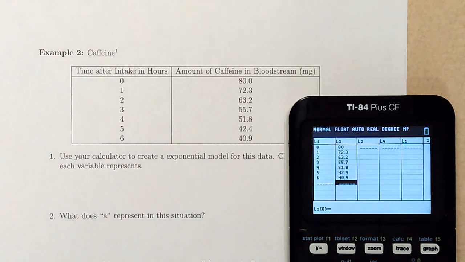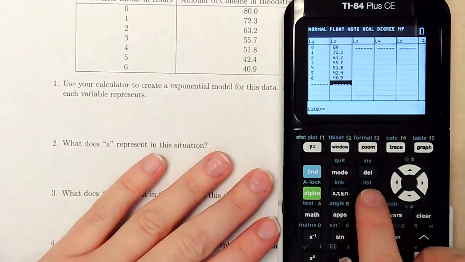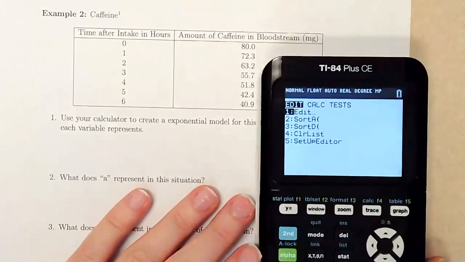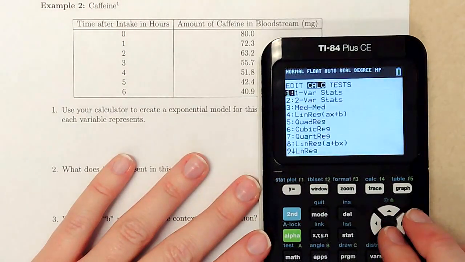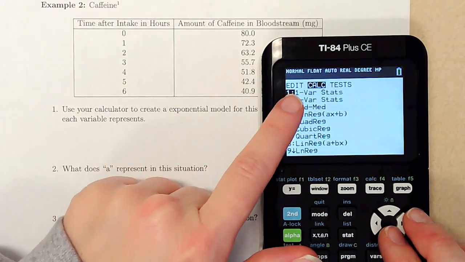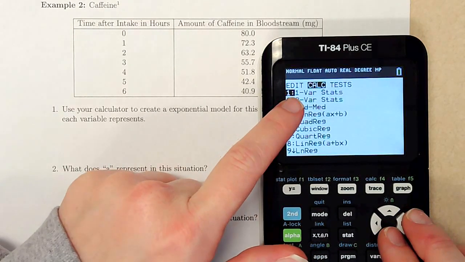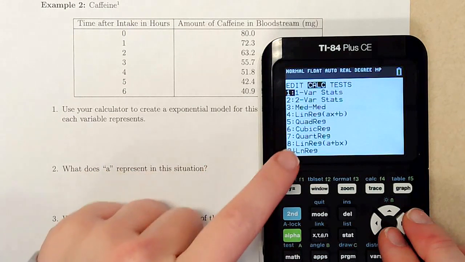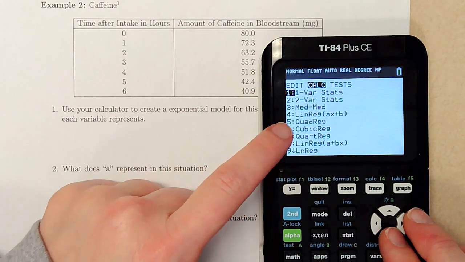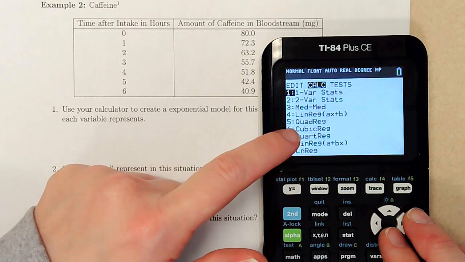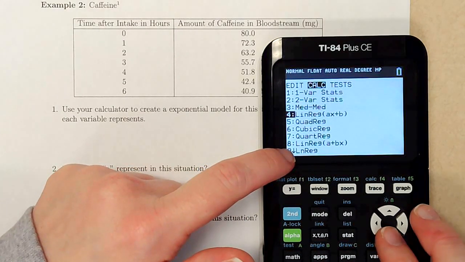So now let's figure out how the calculator would give us that model. Stat, it's very similar to when you made a linear regression. Stat, calculate, and now it's not the statistics for the mean, median, quartiles, standard deviations, and whatnot. It's not linear, quadratic, cubic, or quartic.